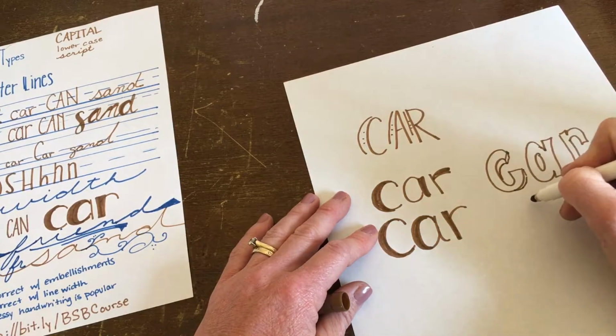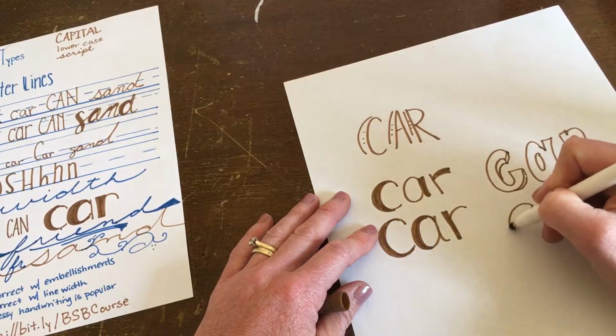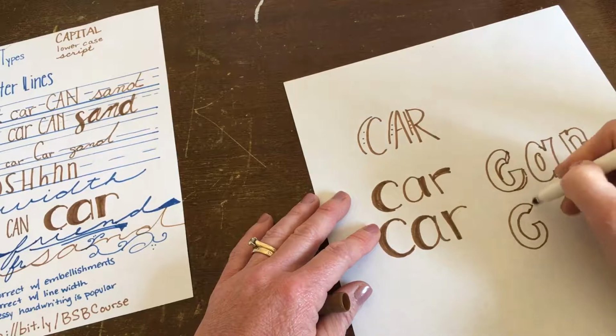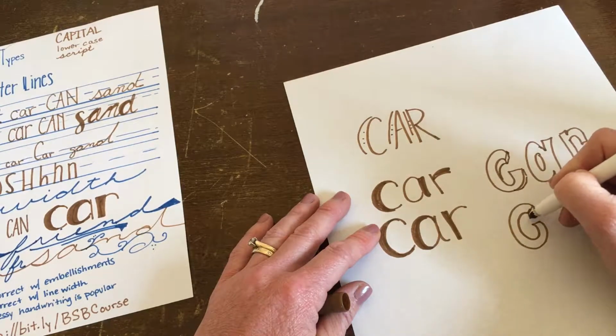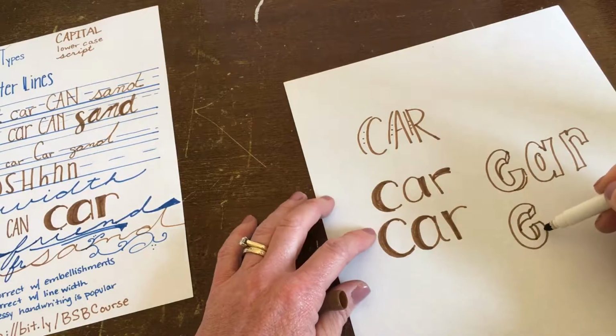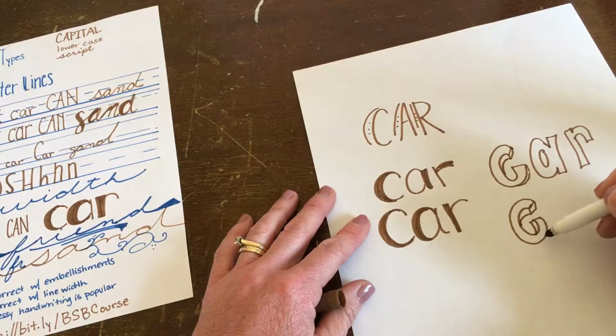Because if you were to make your C and start your block lettering like this, and then you were to make it again like this, it looks like it's twisting. And in the way that I actually made that, that looks more like a G than it does a C. So I would have to change that somehow.